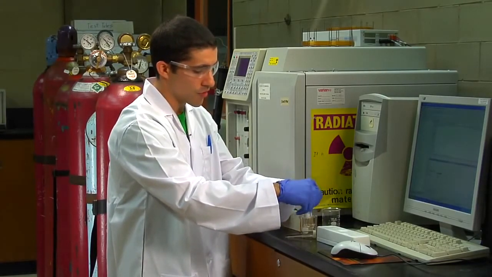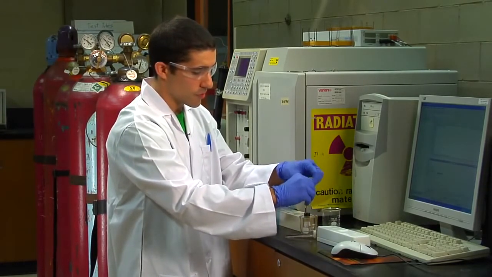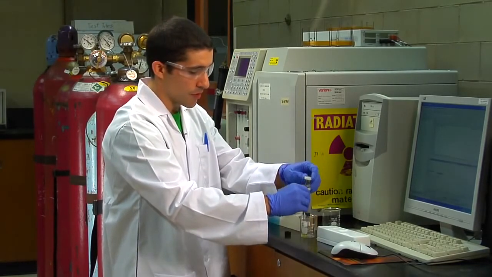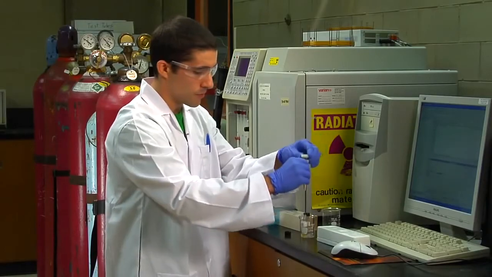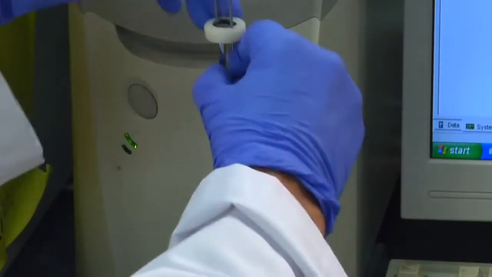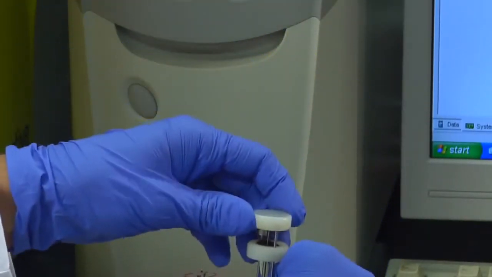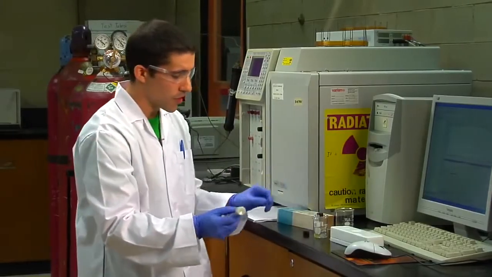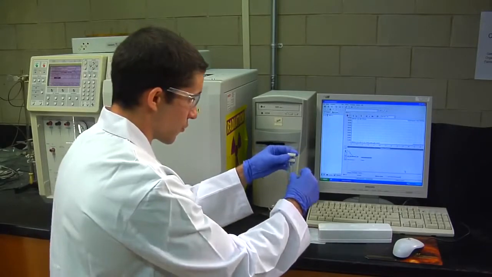Once you clean with the wash solvent, you can just do a few rinsings with the sample. And when the syringe is sufficiently cleaned, you're now ready to take in your sample.